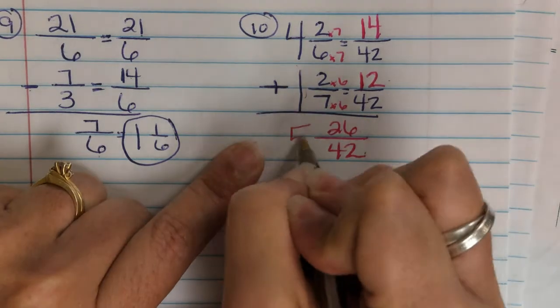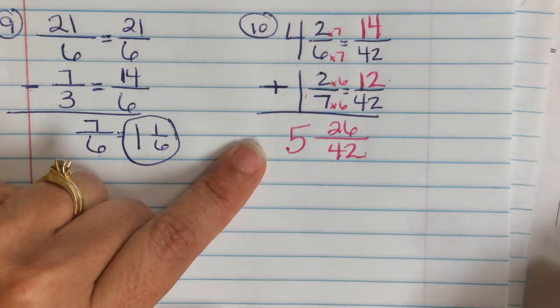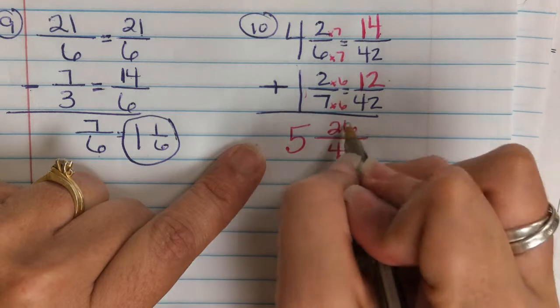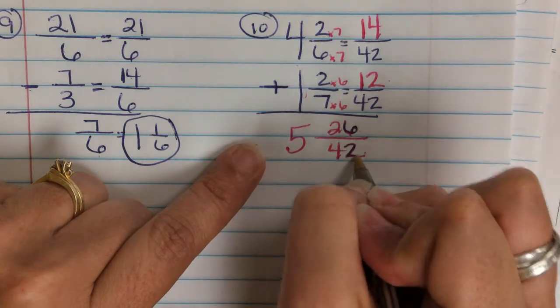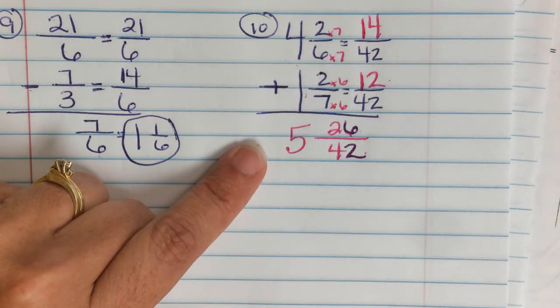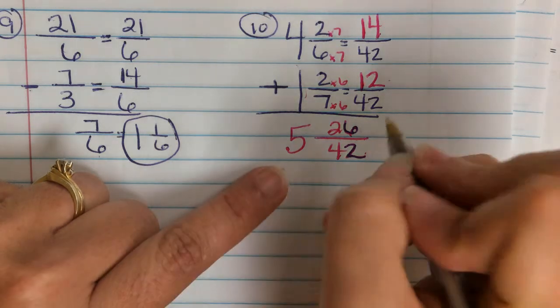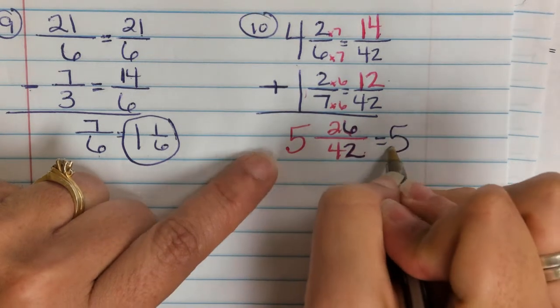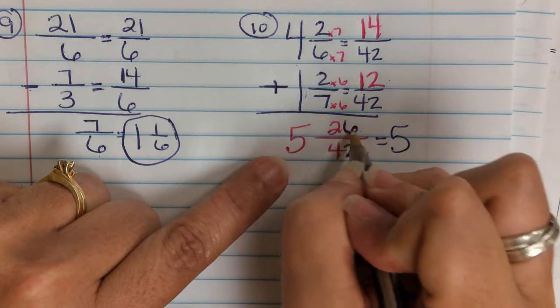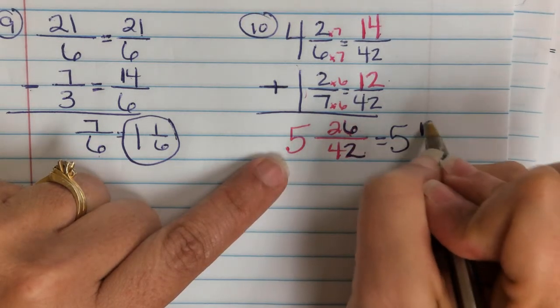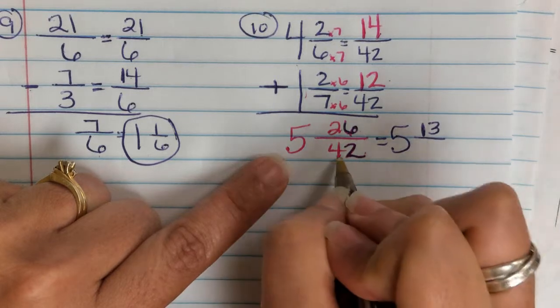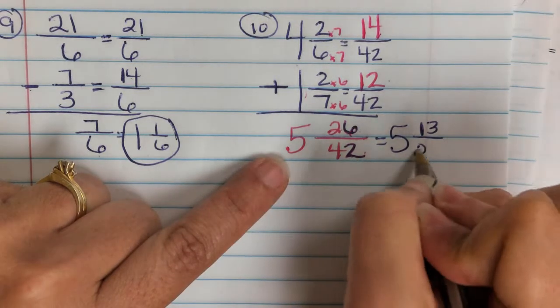And 4 plus 1 is 5. Now, because this thing is even, it ends in a 6 and a 2, it simplifies by 2. So, keep the big 5. 26 divided by 2 is 13. 42 divided by 2 is 21.